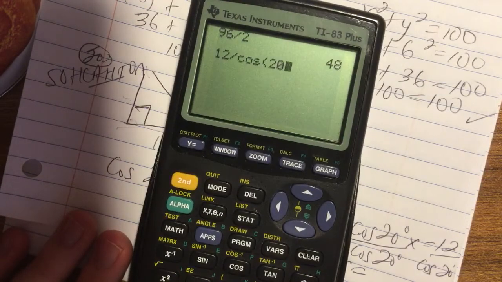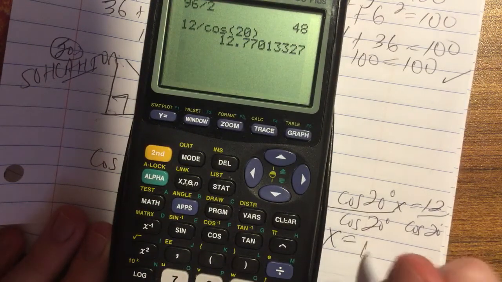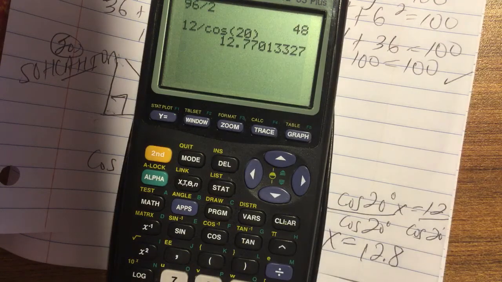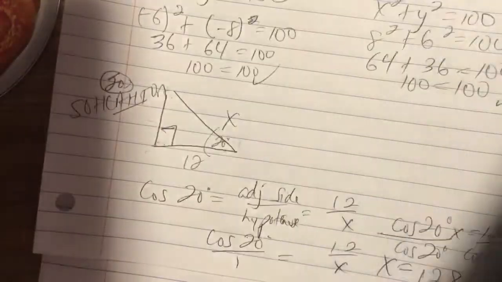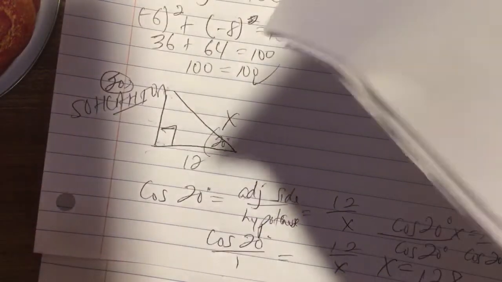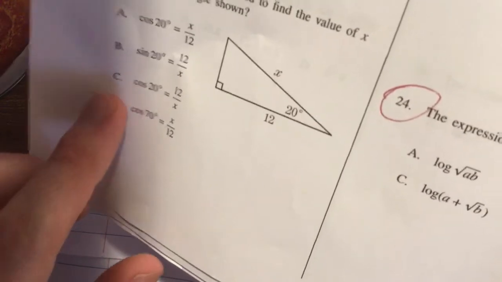My calculator is in degree mode, but that's something you want to verify first. 12.77, so this is going to round to 12.8. So we are using cosine of 20 equals 12 over x, which is choice C.